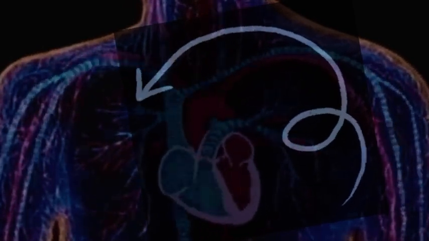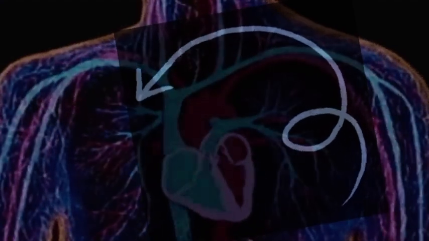And that's it. That's the whole blood flow circulatory sequence through our heart.